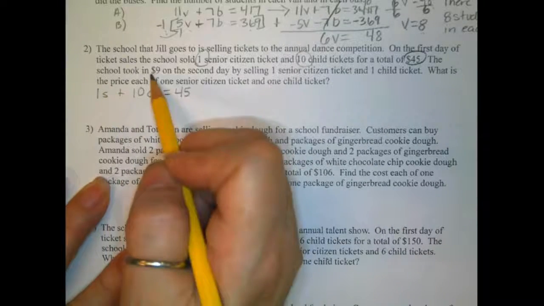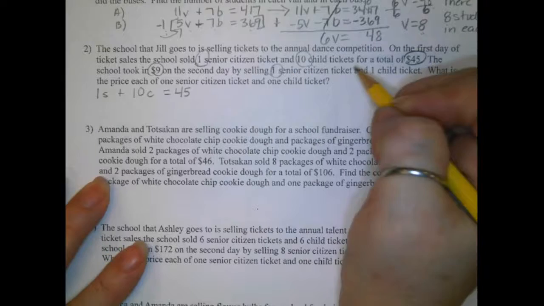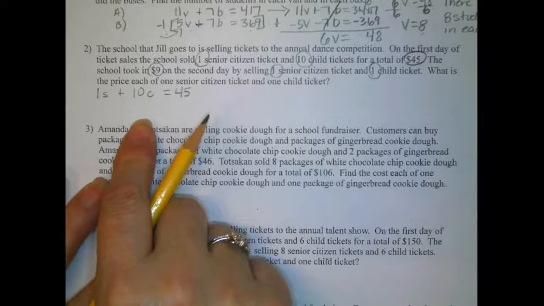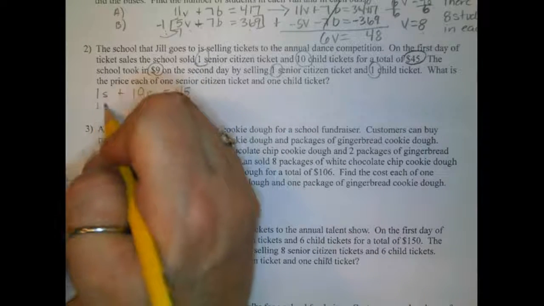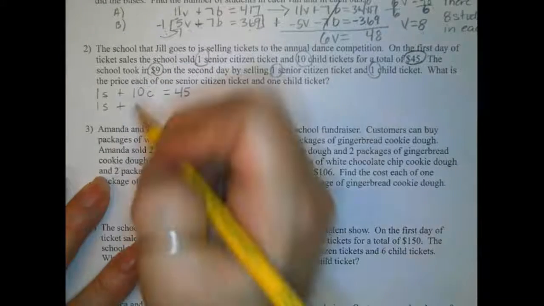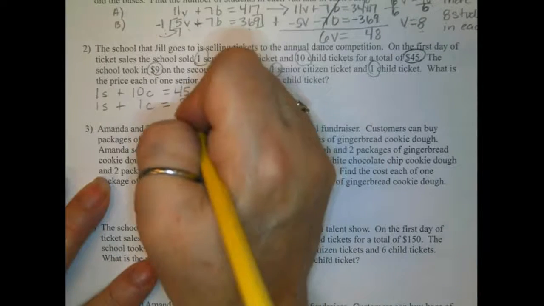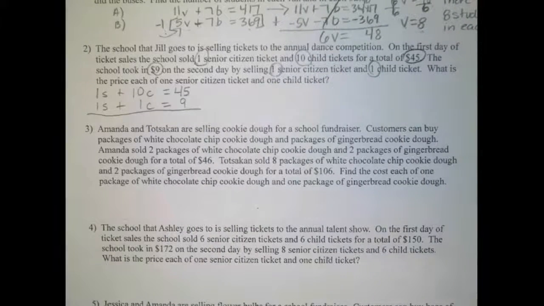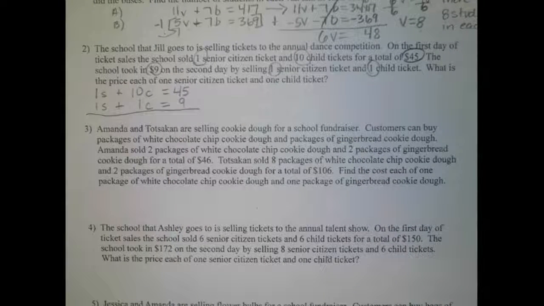The school took in $9 on the second day, selling 1 senior and 1 child. Can I rearrange that information to come up with my standard form? Okay, so what am I going to start with? 1s. And how many child? 1 child. And how much did they make that day? Only $9. Low sales day. Everybody spent their money the day before on Valentine's candies. No? Okay. All right. So which can I eliminate first?